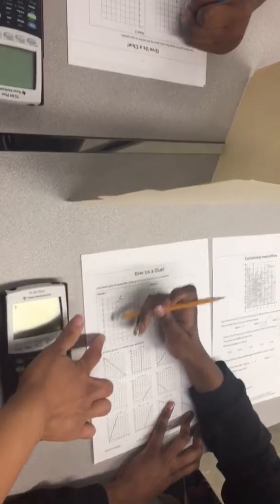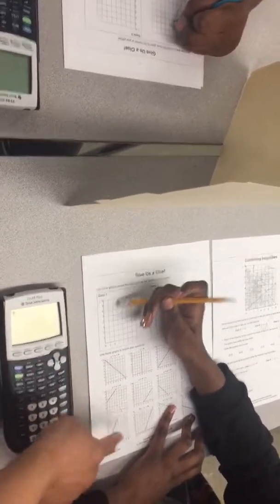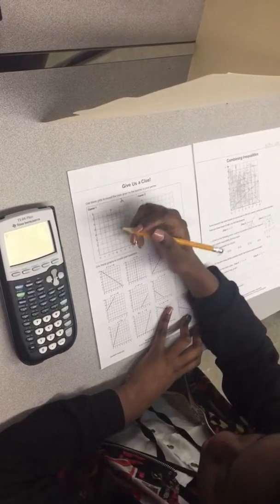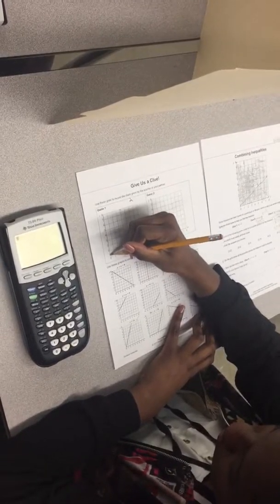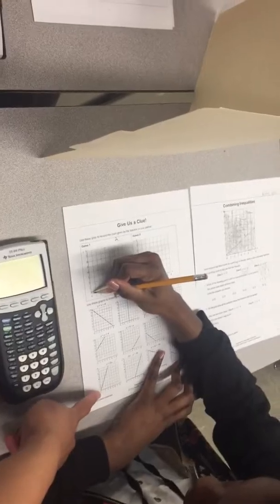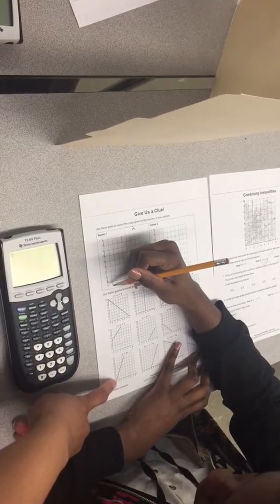You told me this is the y-axis, right? So where does that line touch the y-axis? Down here. So that's where your first point is gonna go. All right, and then what's the slope if you're counting from down there?